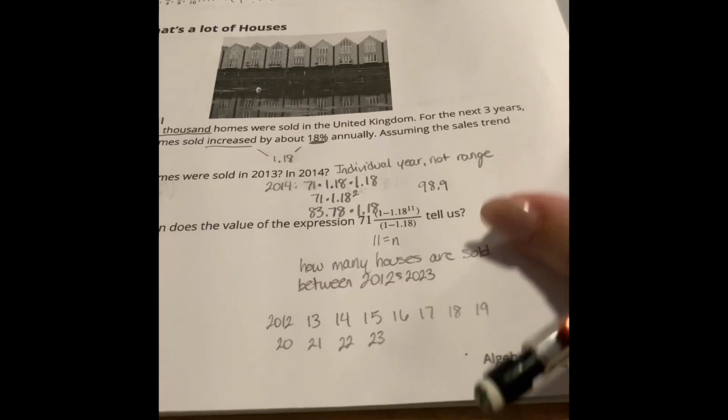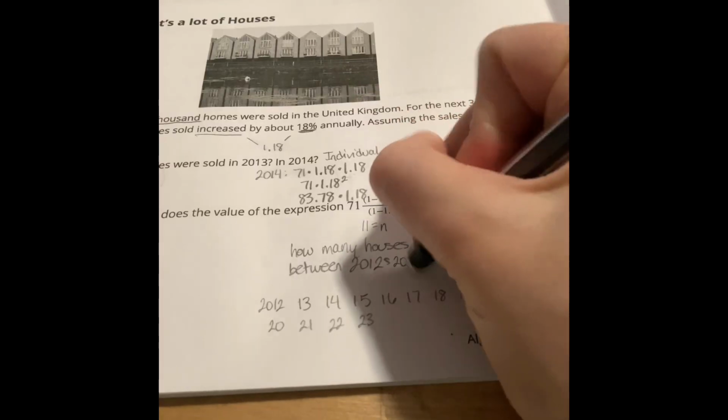Because we got 1, 2. Nope, it's 6. See, this is where I start going downhill. Because, oh, I messed up on the other one too. See? It's 2022.